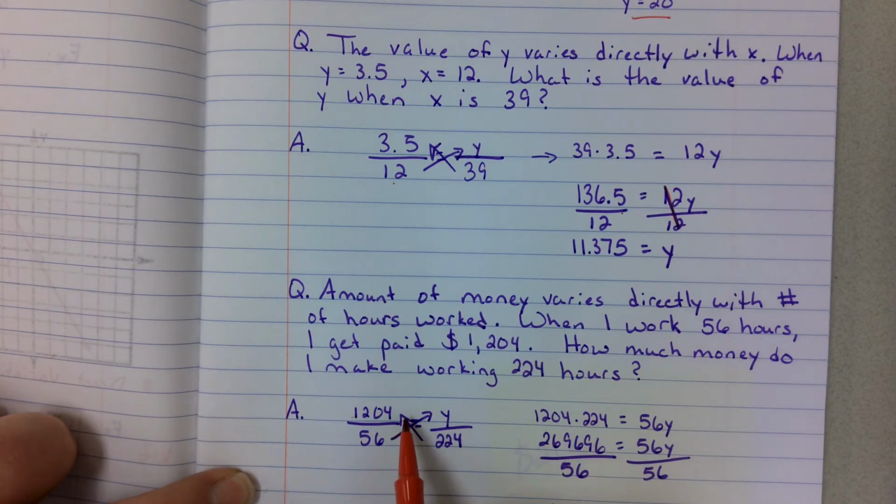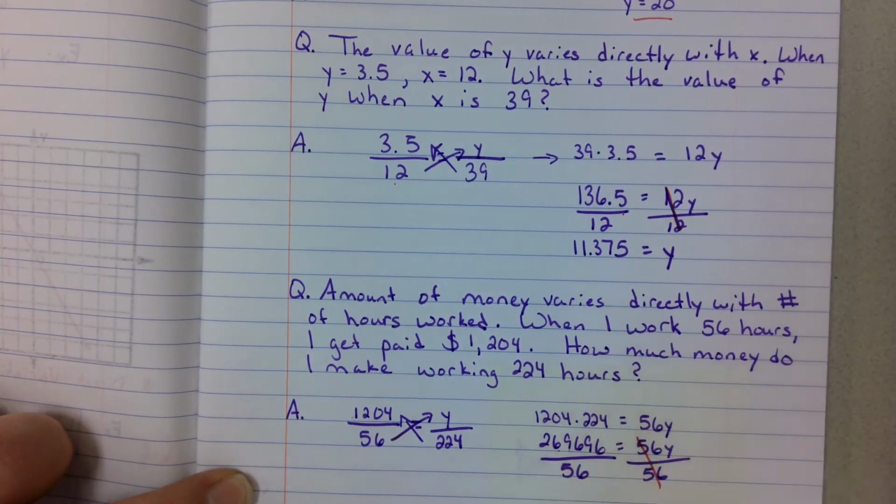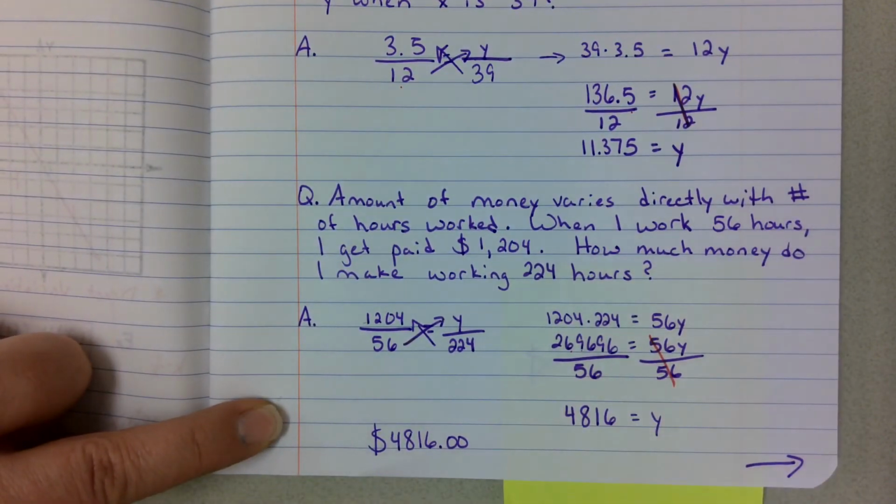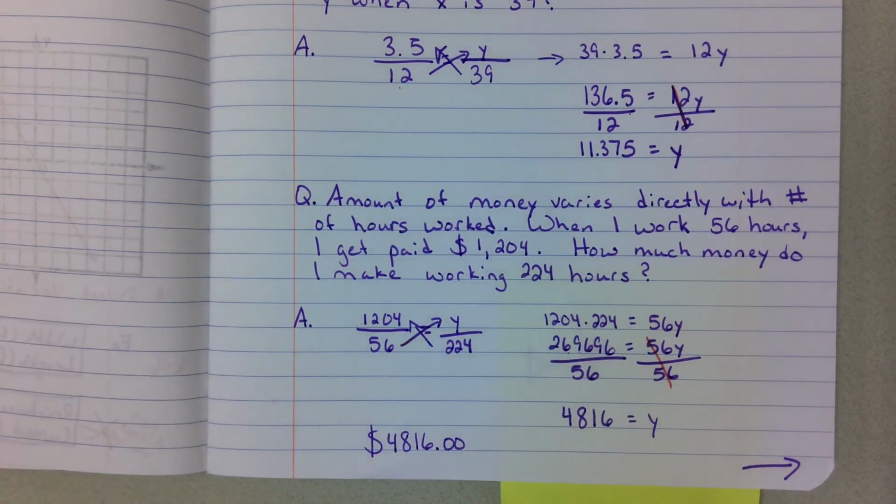Again, I'm cross multiplying, which is what I've done here. When I multiply those, I get 269,696, and I bring my 56y down. I divide by 56, bring down my y, I divide by 56, and I find that it's 4,816. So I end up with $4,816 in 224 hours.